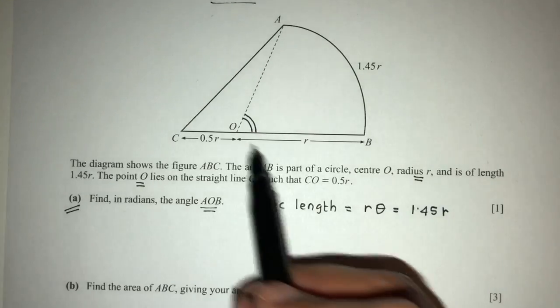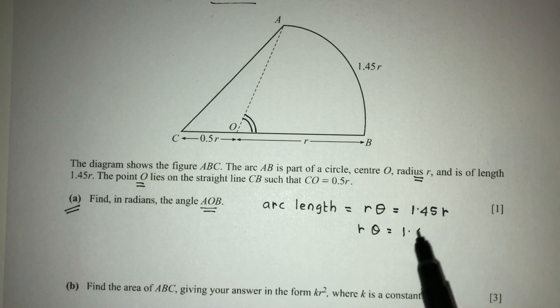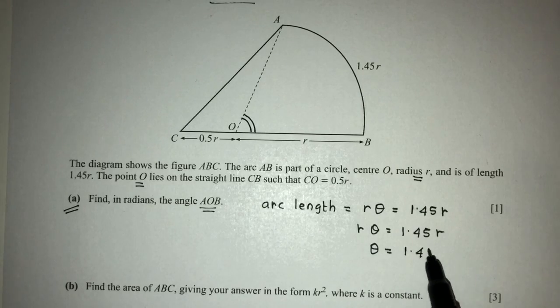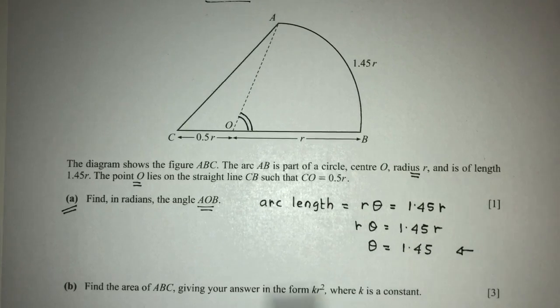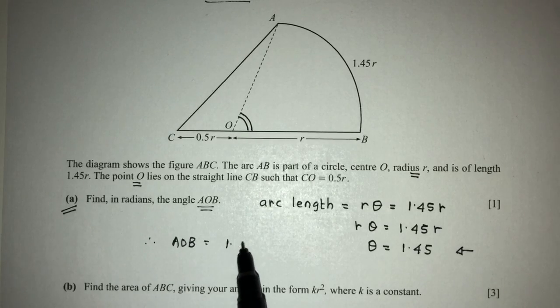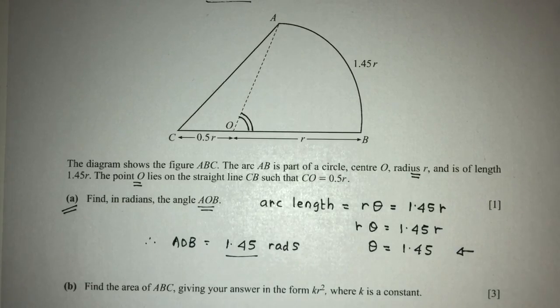Now the radius we know is r. The angle we don't know. To find it, we have to divide by r. You will have 1.45, so this is your value. Angle AOB will be 1.45 radians. Okay, that is part A.